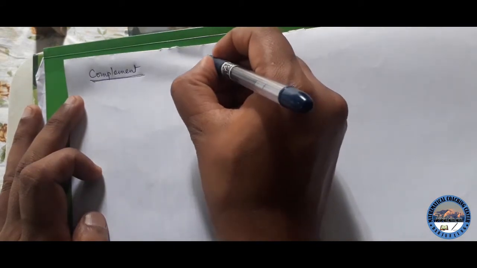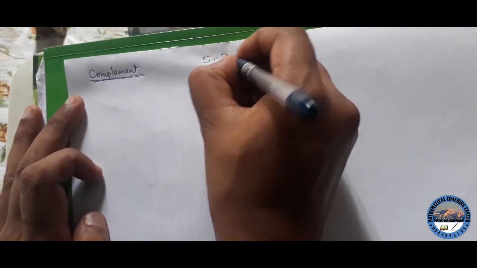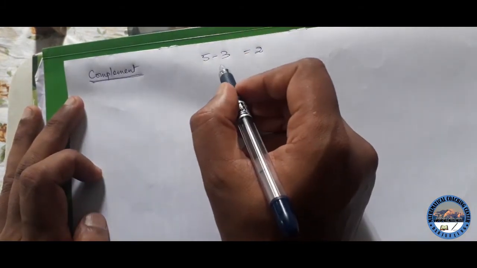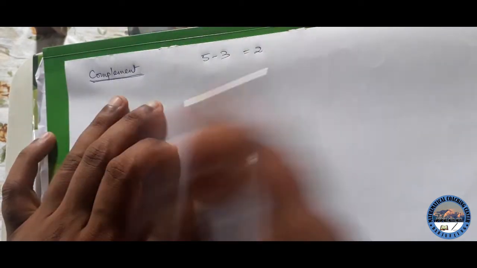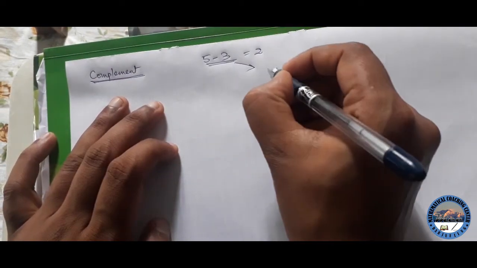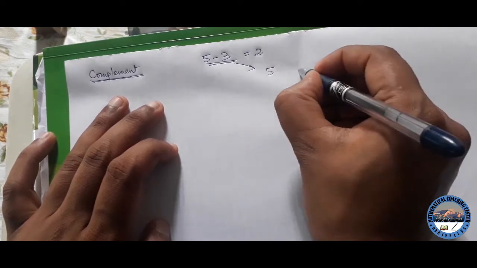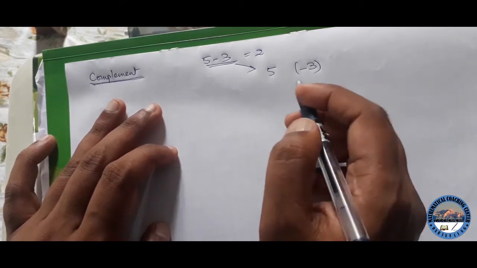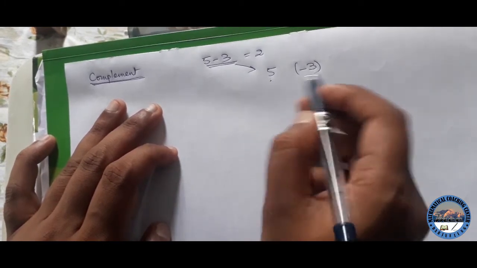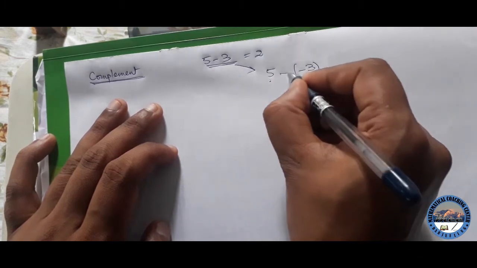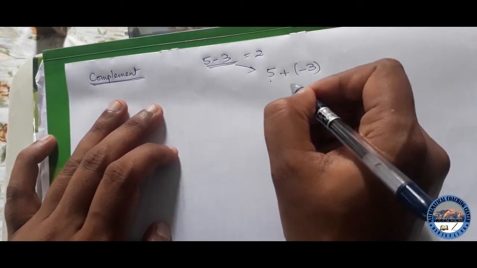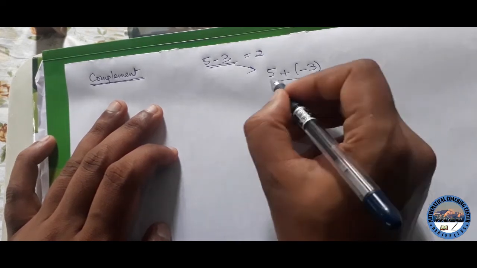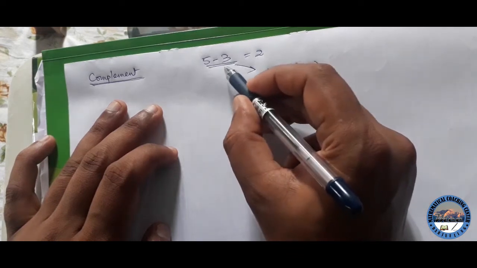If we subtract 3 from 5, we will get 2, isn't it? This is a form of subtraction. Now if we split this form, we get the data as 5 and another number, -3. -3 is also a number, a negative number. This is a positive number. Now we have two numbers, and we can add these two numbers. This is also possible, isn't it? In this case, we are adding two numbers to get the result of subtraction.